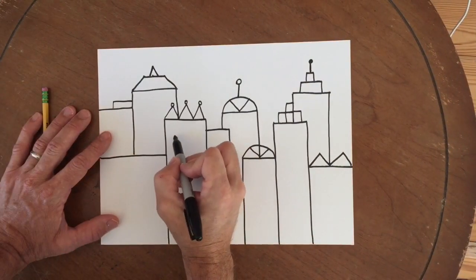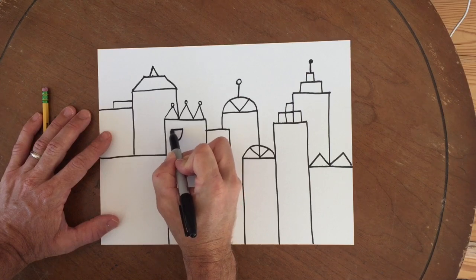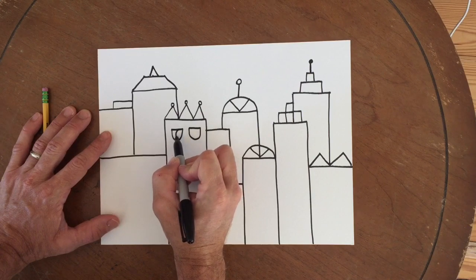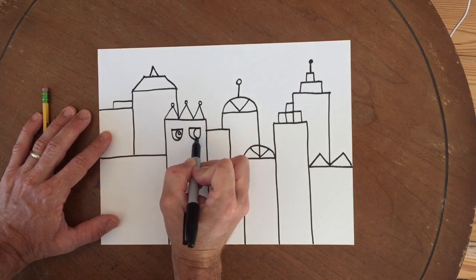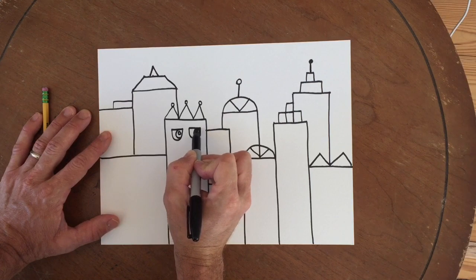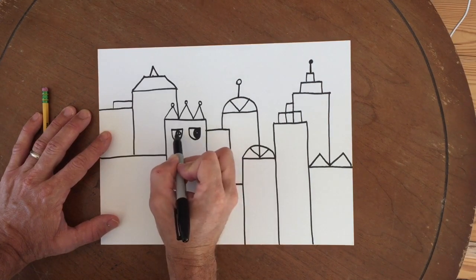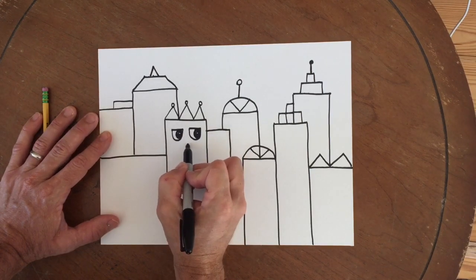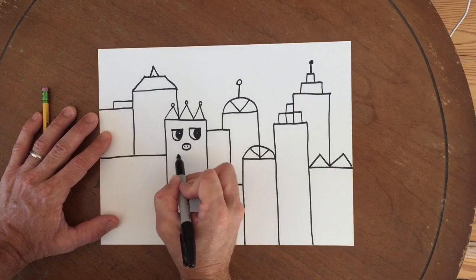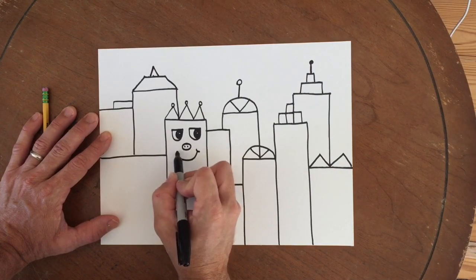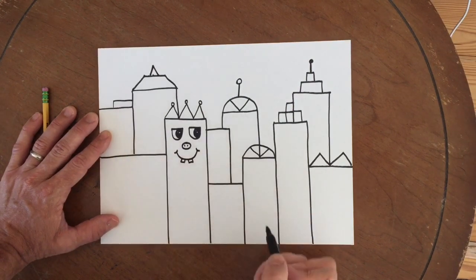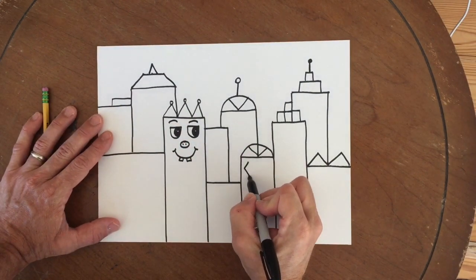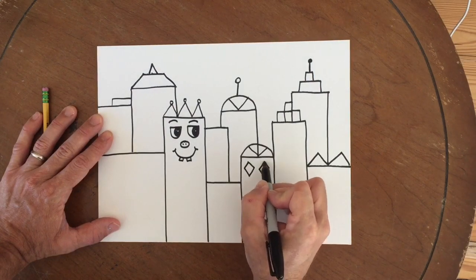When we're finished with the tops of the buildings, we're going to add bases like James Rizzi did to his buildings to give them personality and character. I'm going to start with the eyes, and then I'll do a little nose and a mouth. In the lesson provided, I also attached a sheet with all kinds of different fun face ideas. And you can also look at James Rizzi artwork to get his ideas.